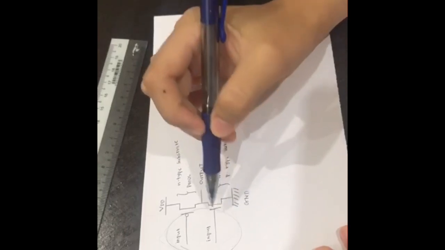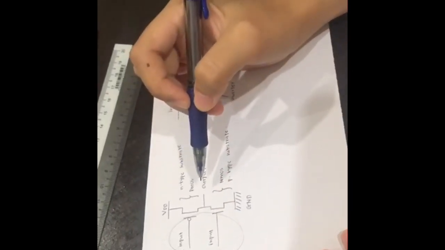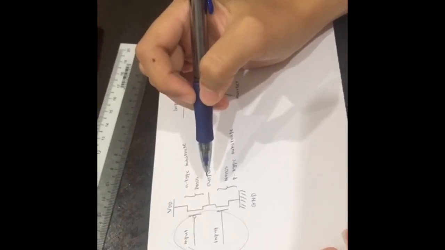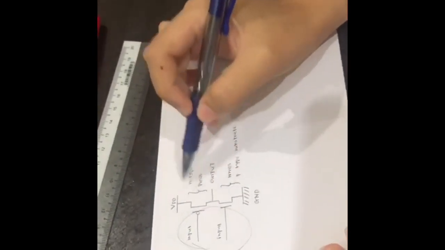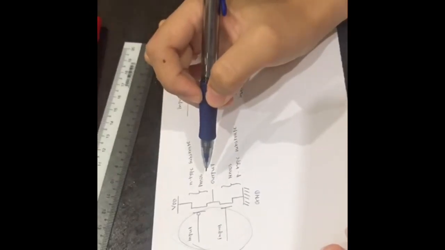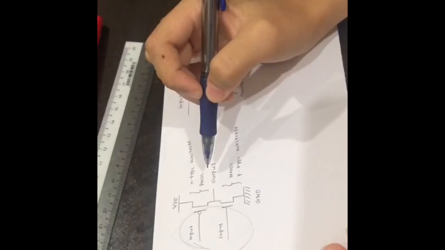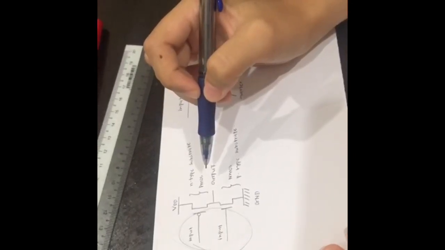So we set the input as low. The PMOS will give the output as high. When the transistor is closed, it turns on and the voltage travels across the PMOS to the output.